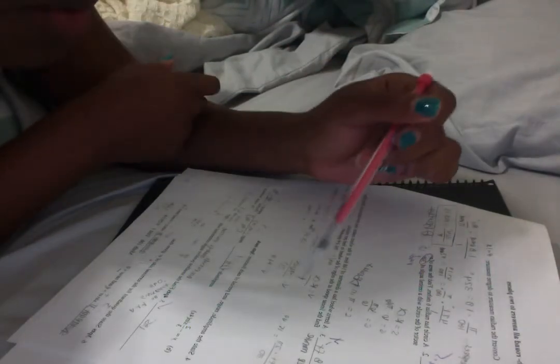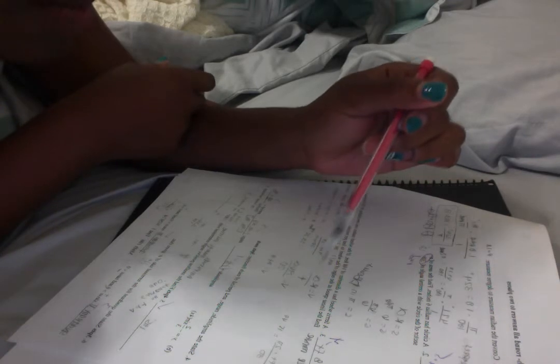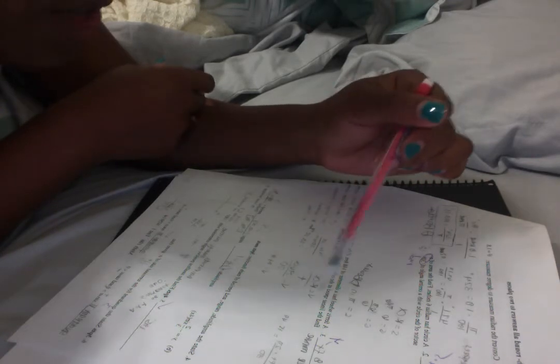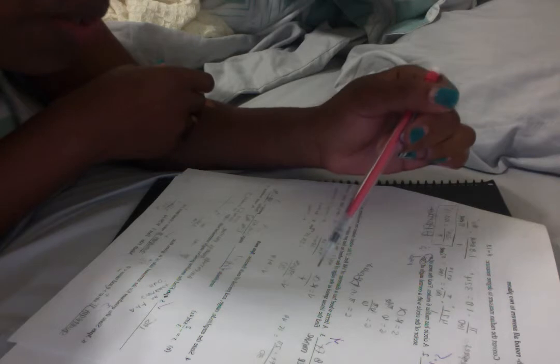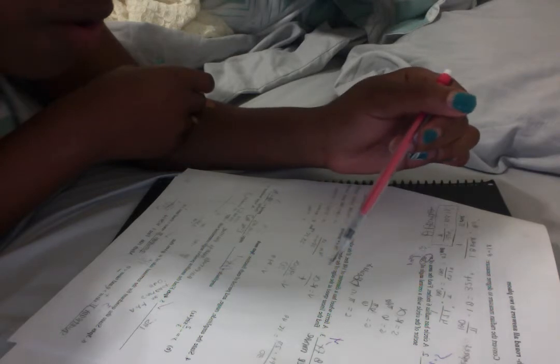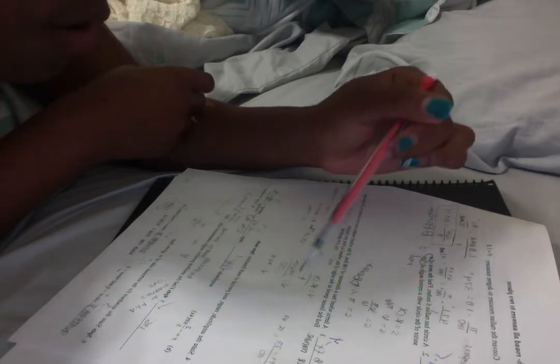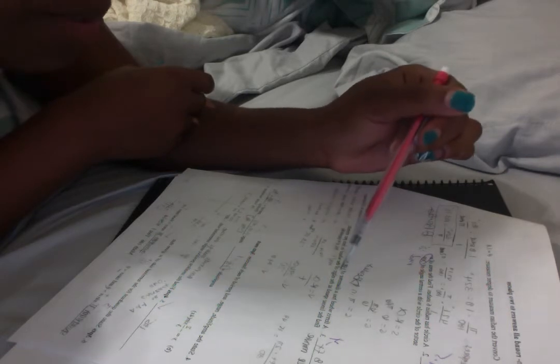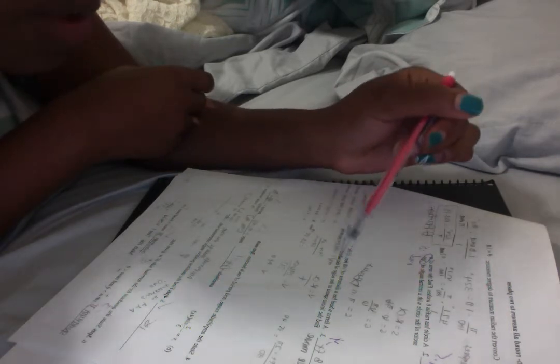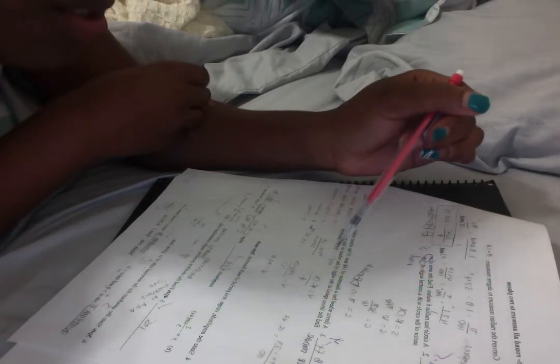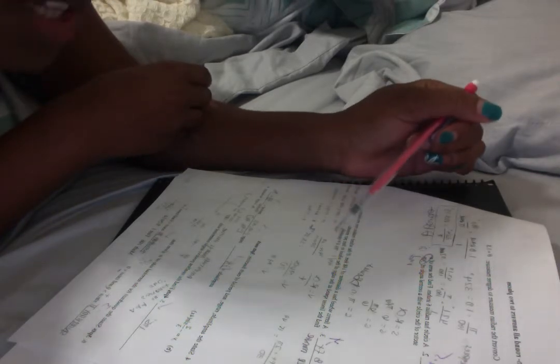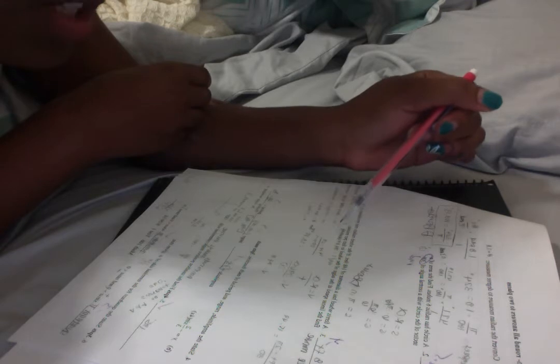Since you're looking for the linear speed, your equation will be the linear speed, which is v, is equal to the radius times the angle in radians over the time. We know that the diameter is 148 feet. When you divide 148 feet by 2, that gives you 74. That 74 feet is your radius.